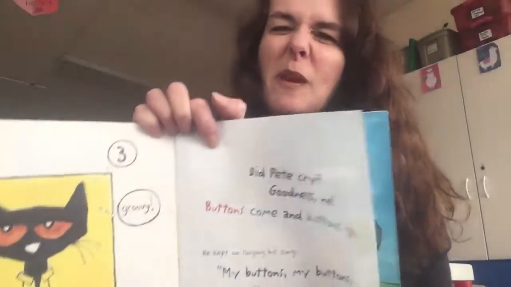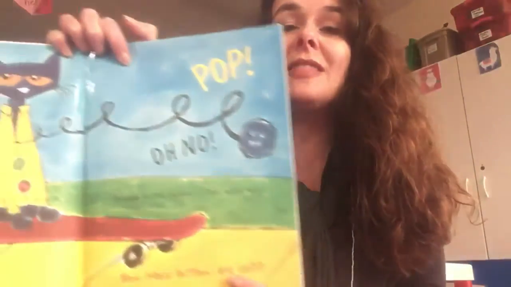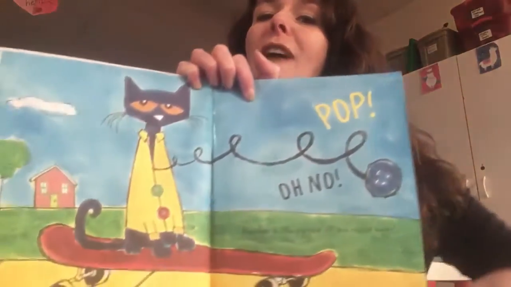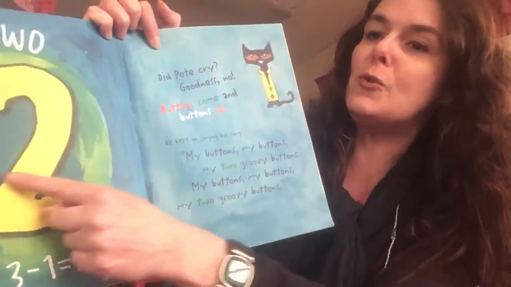He didn't cry, even though he was disappointed. Pop! Oh, no! Another button popped off and rolled away. How many buttons are left? There were 3, and one of them popped off. How many are left? You're right! 2. Did Pete cry? Goodness, no. Buttons come and buttons go. He kept on singing his song.